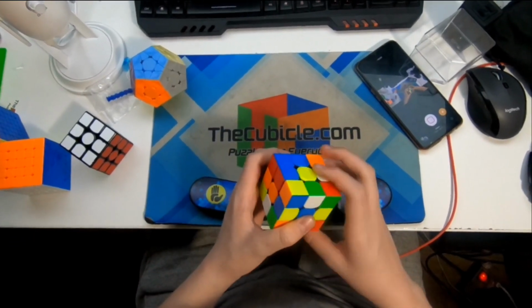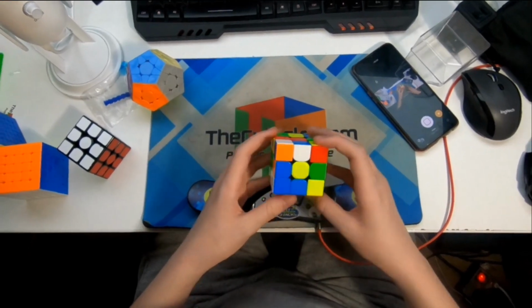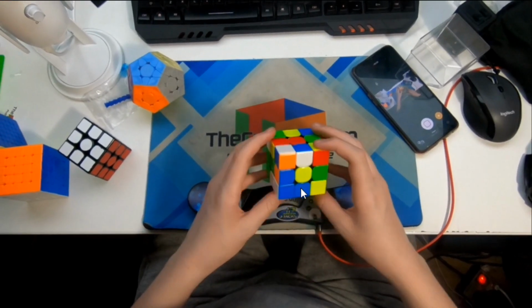Alright, so I did blue here. So you can see that block here. And then these two edges. So we have blue on the right side of the cube right now. And this edge needs to go to here if the white edge is here.